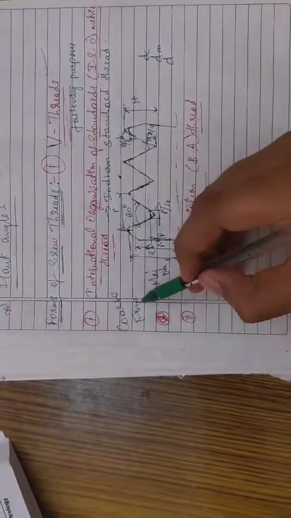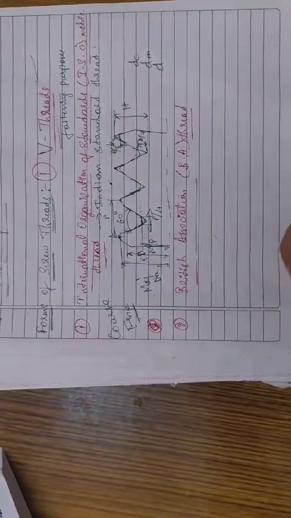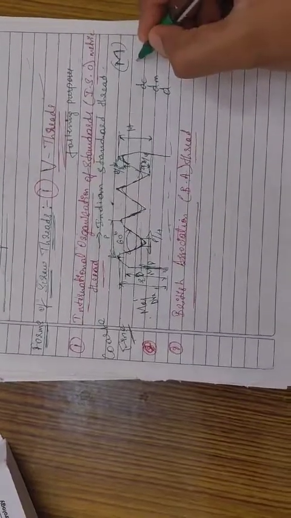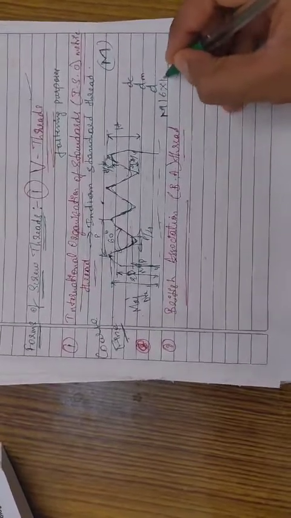Whereas the fine threads provide greater strength and high resistance to unscrewing. The screw thread with a fine pitch is designated with a letter M, followed by the nominal diameter and the pitch. For example, M16 × 1.5.